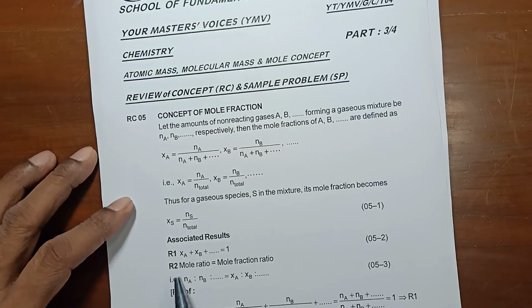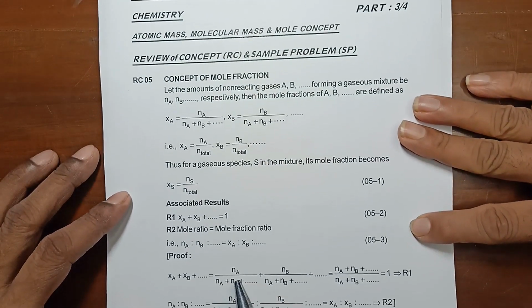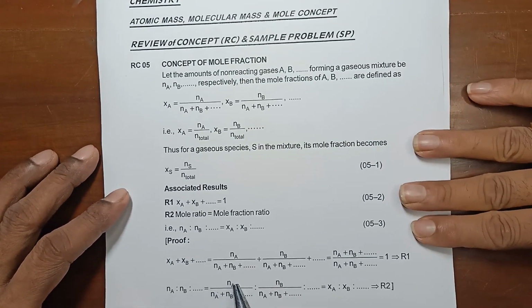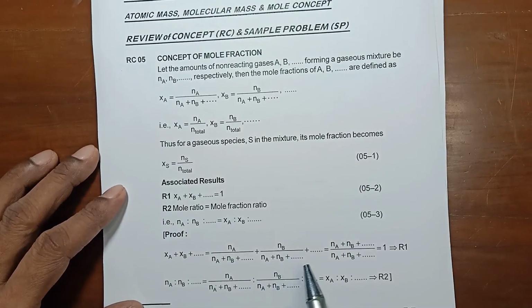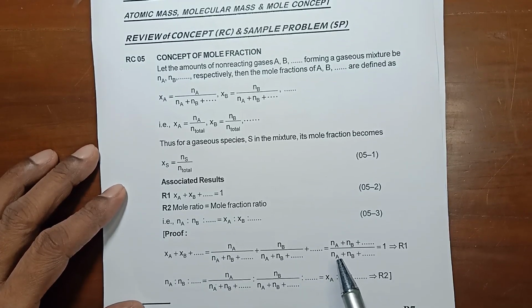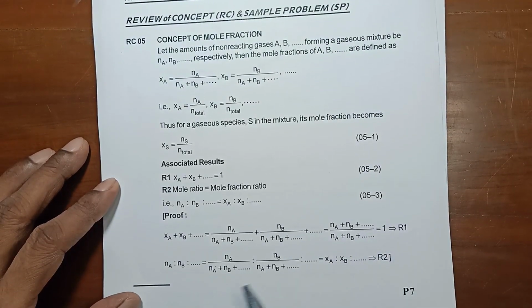Proof. For result number 1, Xa plus Xb plus so on is equal to Na by Na plus Nb plus so on, plus Nb by the same, and so on. So ultimately if we add, what will happen? Na plus Nb plus so on by Na plus Nb plus so on equals 1. Result number 1.